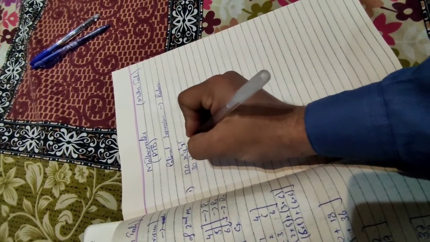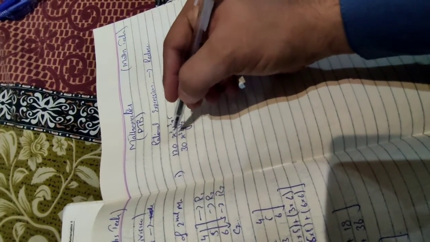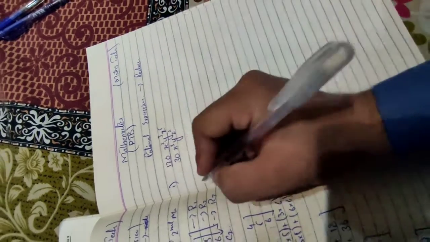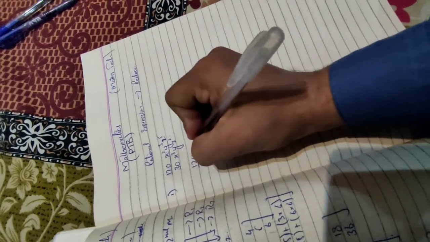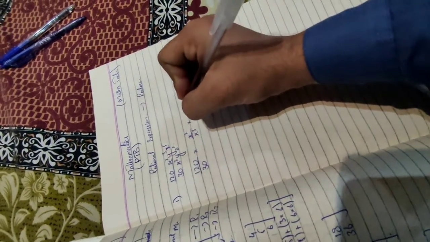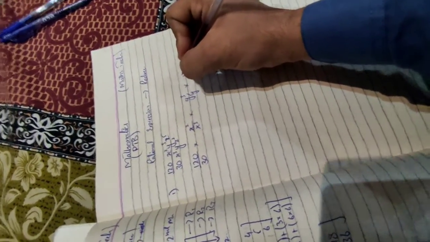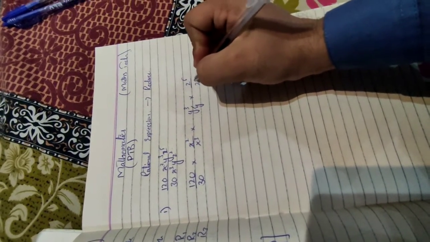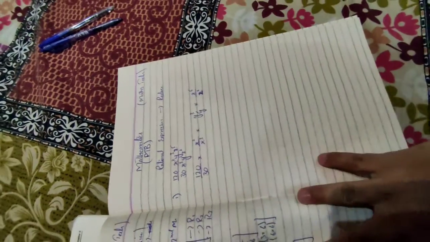Now we can see that the variables in the numerator and denominator are the same, hence 120 divided by 30 can be written separately, and x square divided by x cube, multiplied by y cube divided by y, multiplied by z power 5 divided by z square.